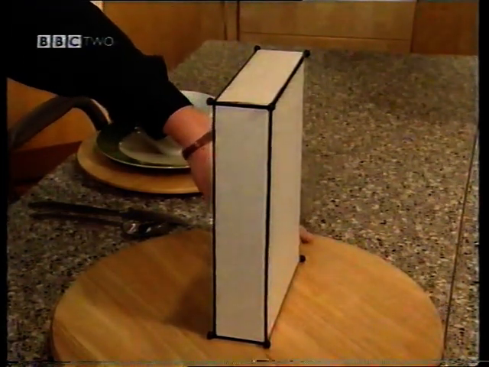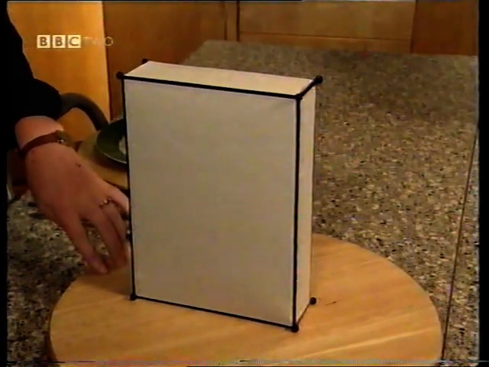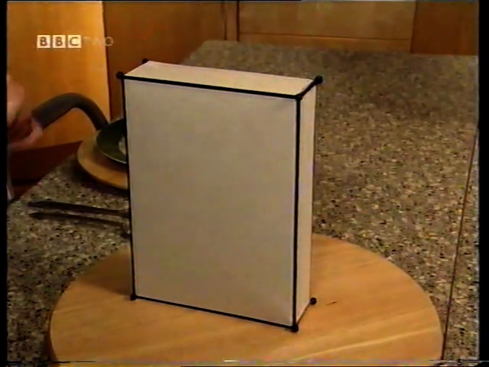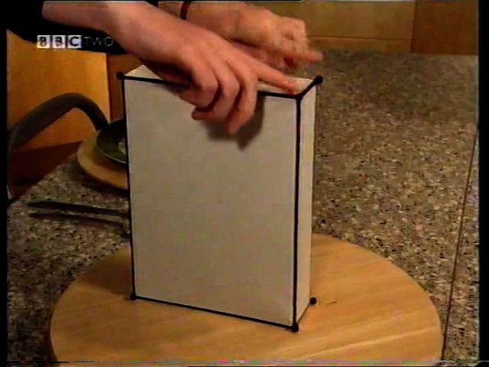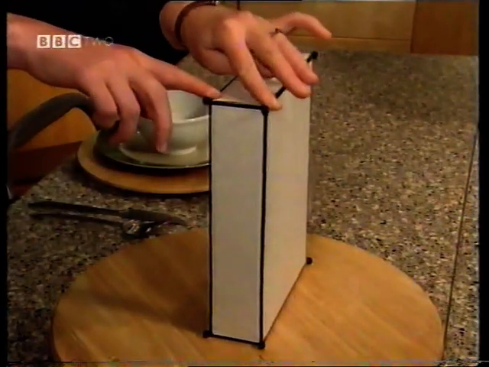This rotation that we've performed is a simple example of a linear transformation. An important property of linear transformations is that they map straight lines like this edge here to straight lines like this edge here.